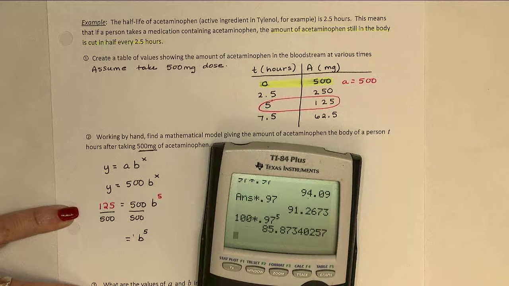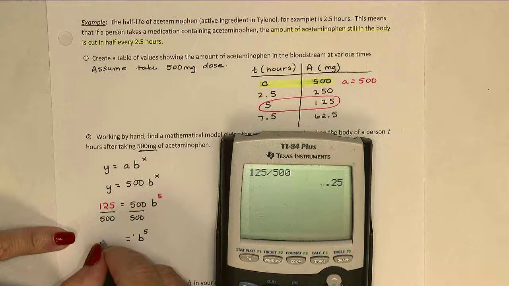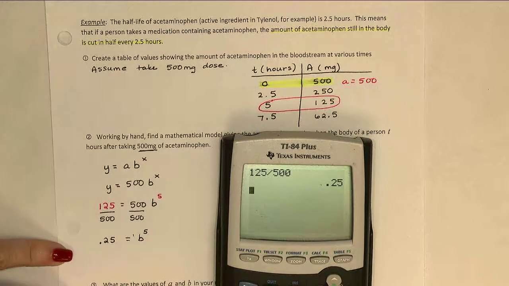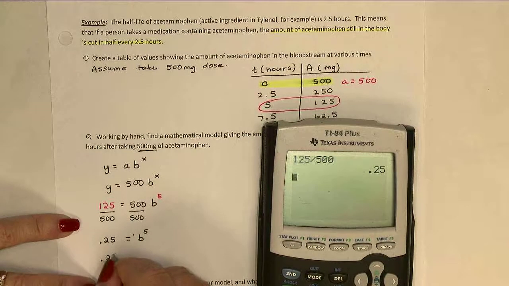Let's just double check. Yep, there we go, 0.25. And then we want to raise both sides to the 1/5 power to get the b by itself.